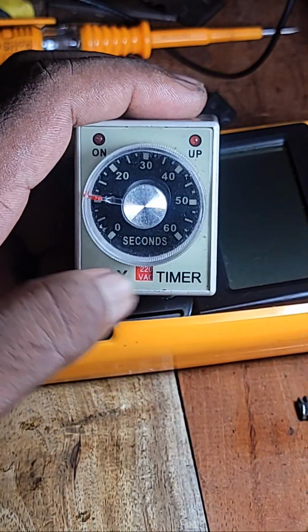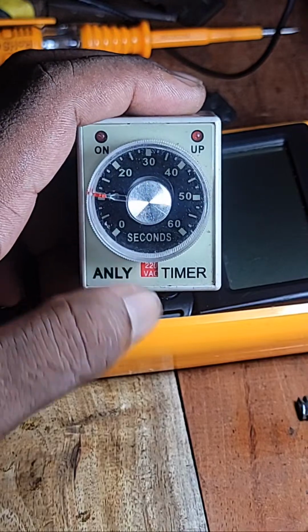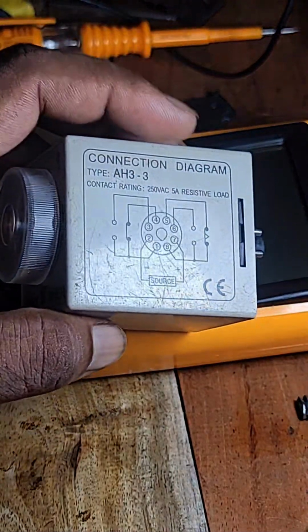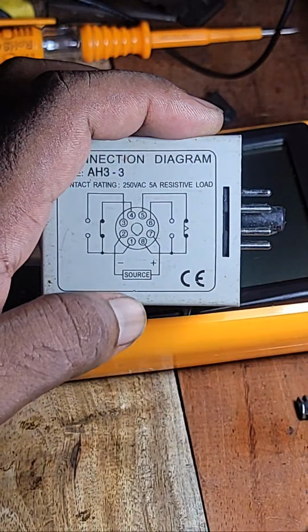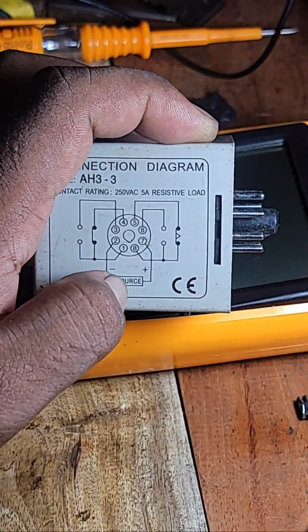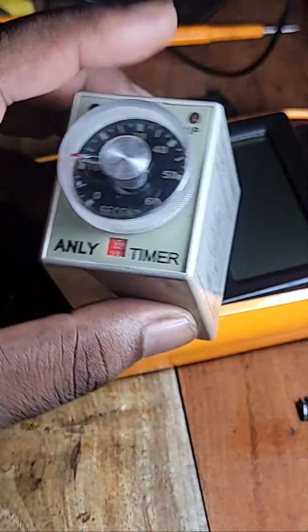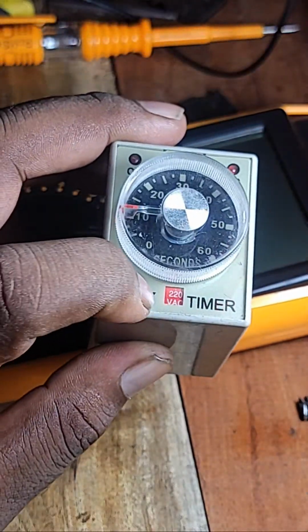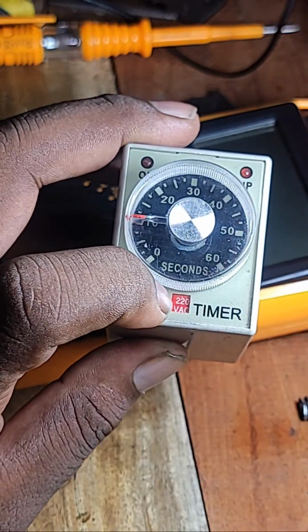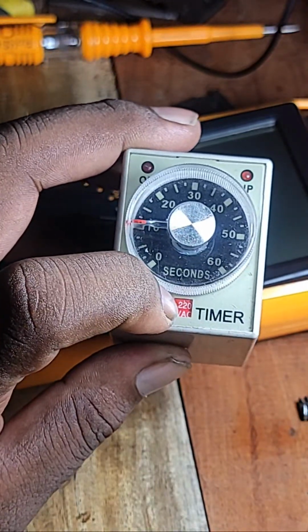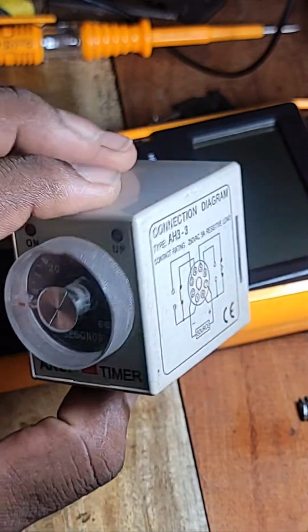This is only a timer. 220 volt AC is the timer's power supply. So here in the diagram the source is 220 volt AC. Here it is written 220 volt AC.